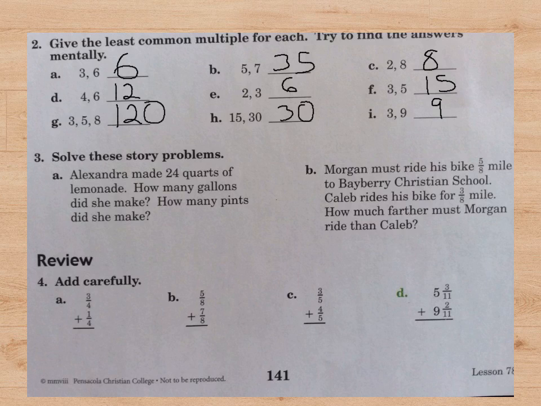Let's look at story problem 3A. Alexandria made 24 quarts of lemonade. How many gallons did she make? How many pints did she make? Well, we know that there's 4 quarts in a gallon, so we need to divide 24 by 4 to figure out a first answer, and that would be 6 gallons.